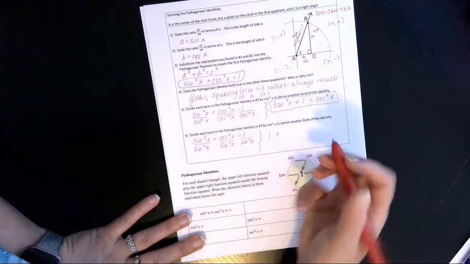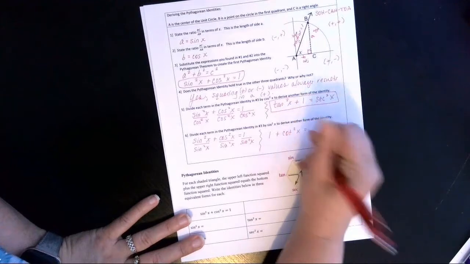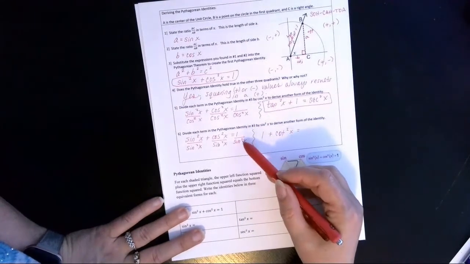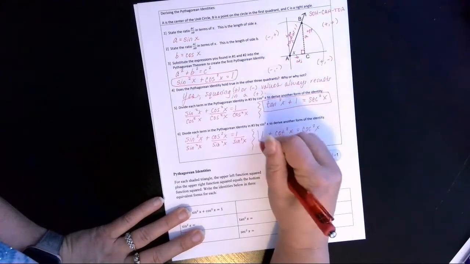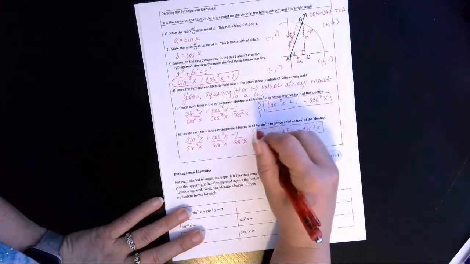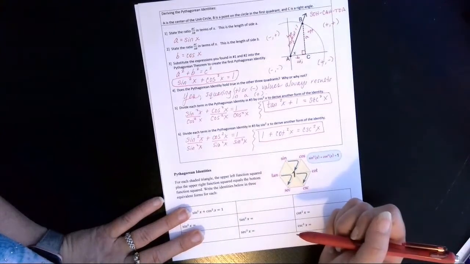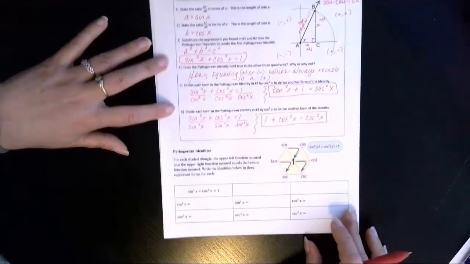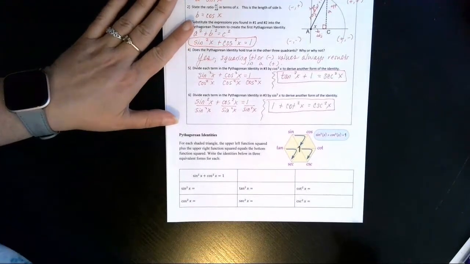Cosine divided by sine is cotangent, so this becomes a cotangent squared x. And then 1 over sine, that's a reciprocal identity for cosecant. So cosecant squared x. And that is our third Pythagorean identity, that 1 plus cotangent squared x is equal to cosecant squared x.